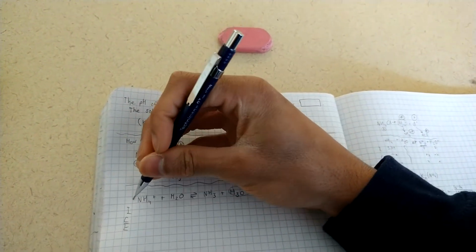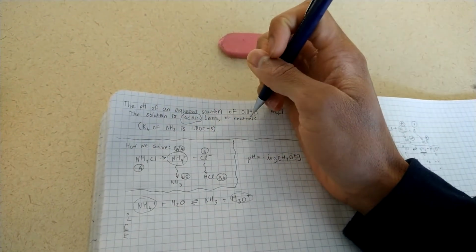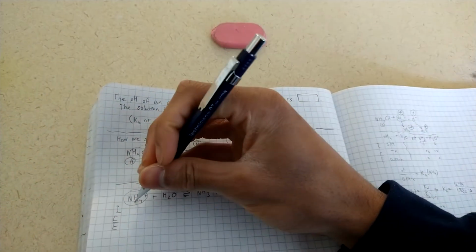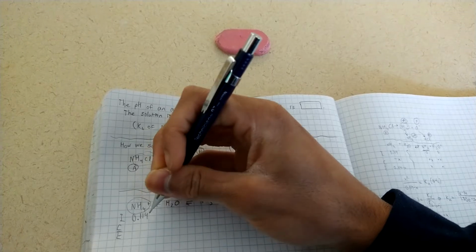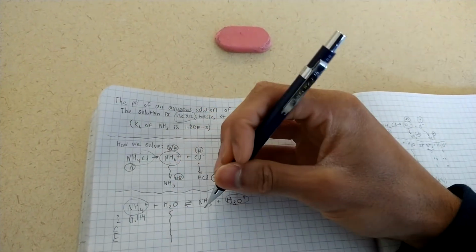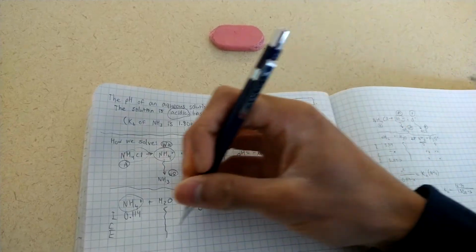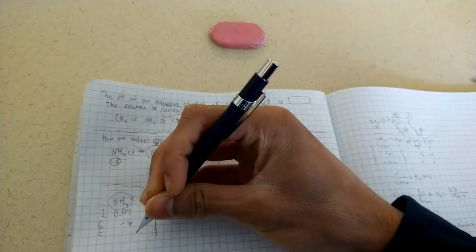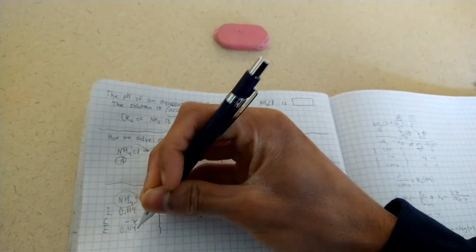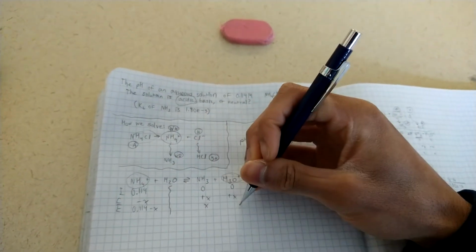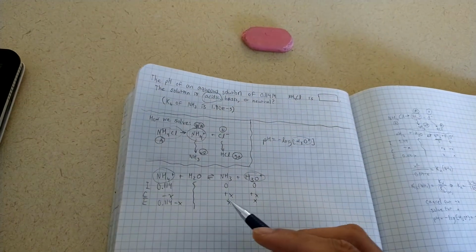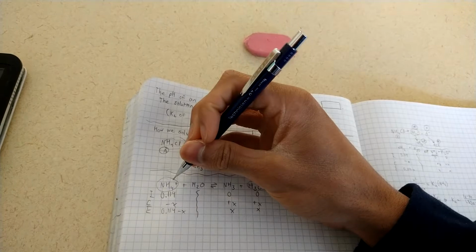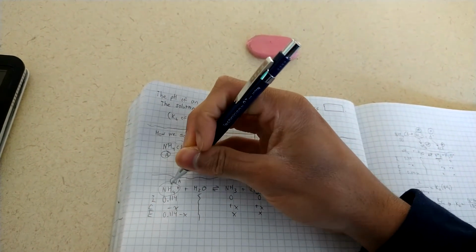The initial concentration of NH4 plus would be the given concentration, 0.114 molar. H2O is a liquid, so don't worry about that. The products start off at 0 and 0. So this becomes minus x, plus x, plus x. Now, this is a weak acid, so we need the Ka value of this equation.